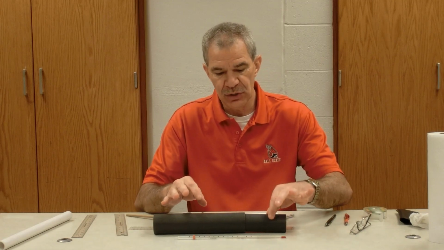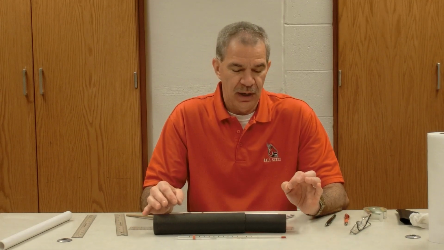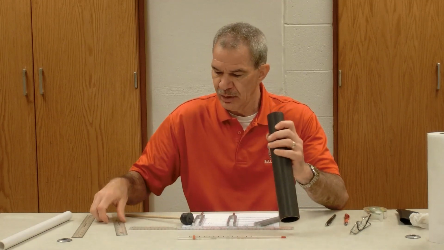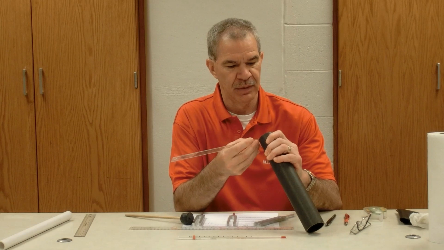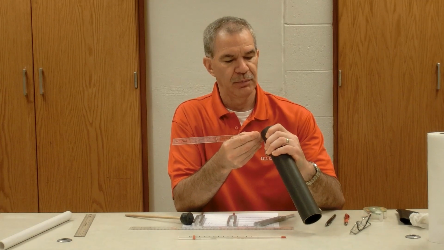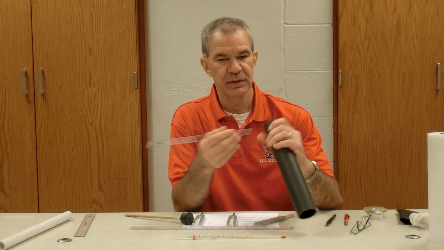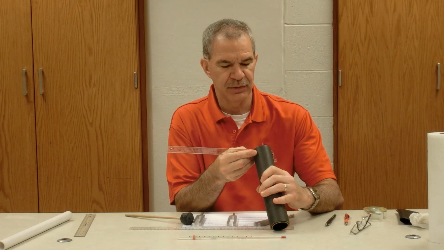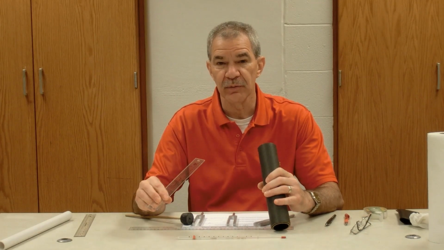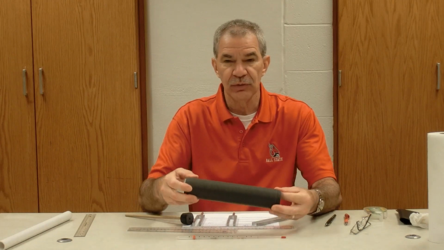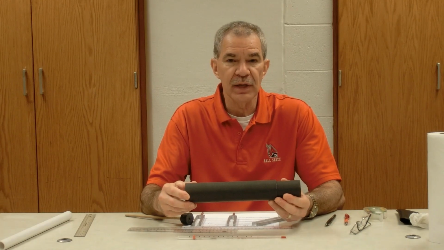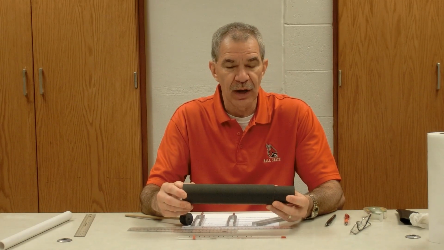Now because we have one tube that slides inside another tube, the diameter at each end is a little bit different. So I'll measure both and we'll use the average diameter in our calculation. So for this smaller end, the inside diameter is about 4.4 centimeters. The larger end, it's about 5 centimeters. So the average of 4.4 and 5 is 4.7. So we'll use 4.7 centimeters as the tube diameter. And again, you'll need to move your decimal to convert it to meters when you do your calculation.